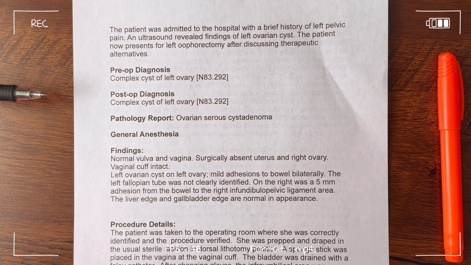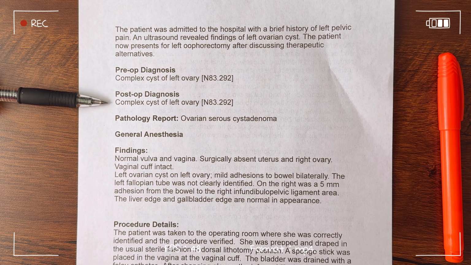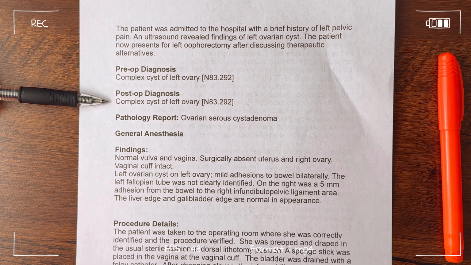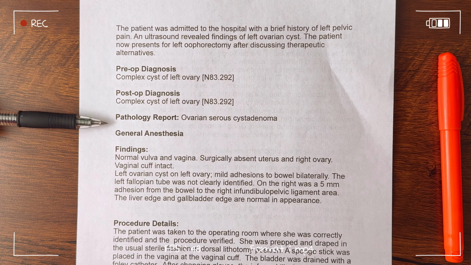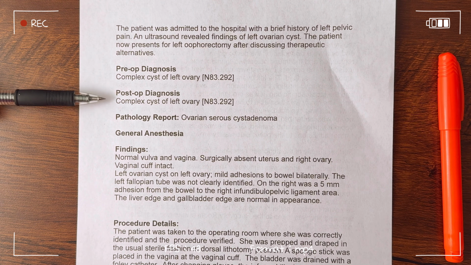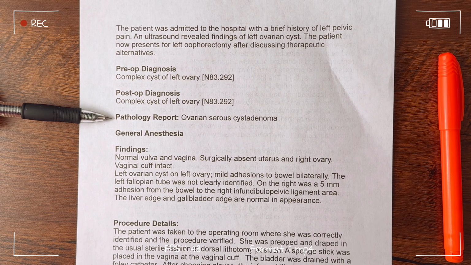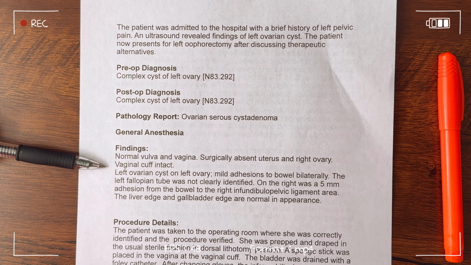Well, before we get into the findings, let me point out that the pre-op diagnosis and the post-op diagnosis, we would not need to report because we have this diagnosis from pathology. Whenever you actually get a diagnosis from pathology, you no longer need to report the pre-op or post-op diagnosis code, because this N83.292 would have just been an "other cyst" code. We know it's ovarian serous cystadenoma. That is what we're going to code. Now let's get into the findings.